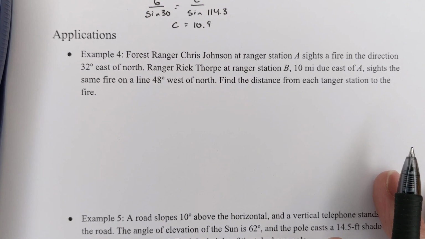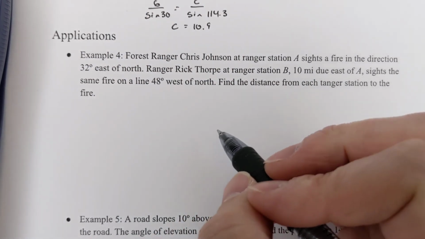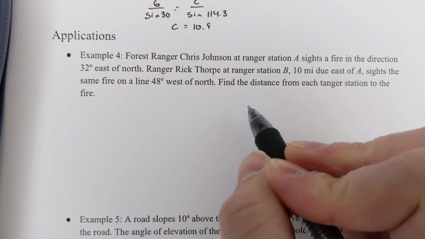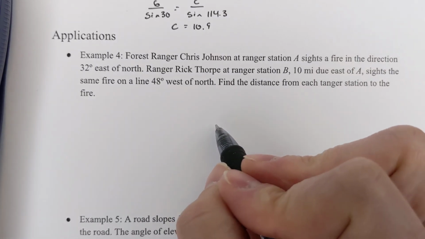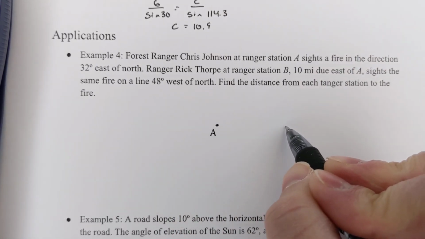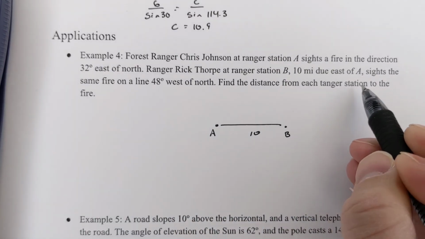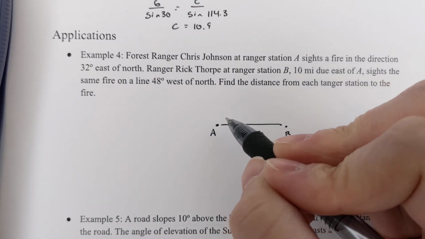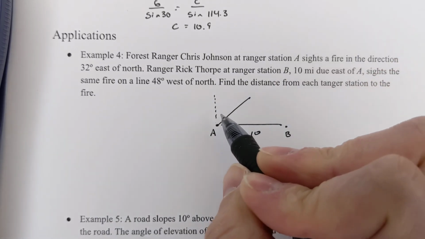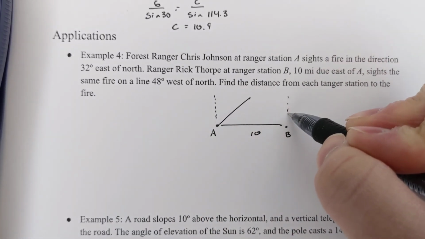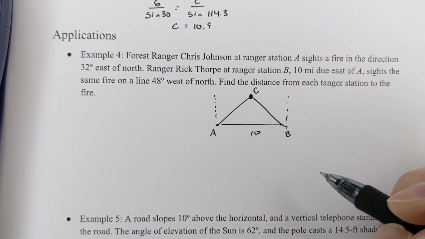All right, some applications. Forest Ranger Chris Johns is at A, sights a fire in the direction 32 degrees east of north. Ranger Rick Thorpe at B, 10 miles east of A, sights west of north. So here we'll draw a picture. There's A, there's B. This distance is 10 miles. Remember, when you're measuring directions, you're measuring off of north. This person is looking east of north, this person is looking west of north, so the fire is up here, essentially at point C on the triangle.